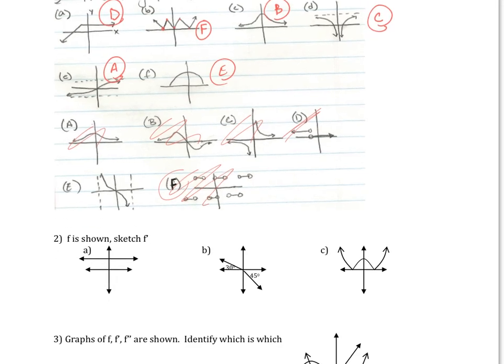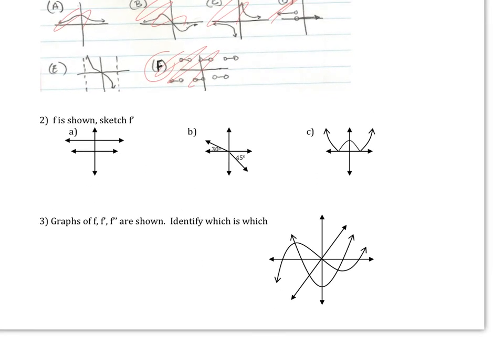All right, on this one, let's take a look at these and see what we got. We have to sketch the derivative of each of these. On this first one, I can't tell which is the axis, but I'm just going to base it on what I did here. So I'm assuming this is the axis, and right here we have a horizontal tangent. So what does that tell you? That means the derivative is going to be 0.